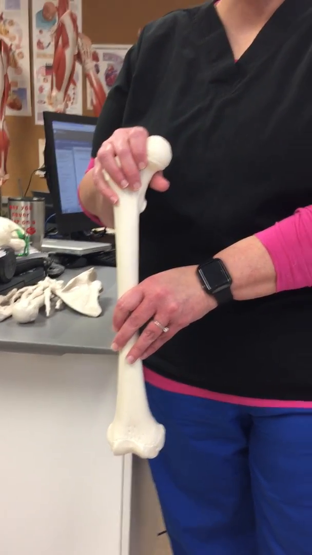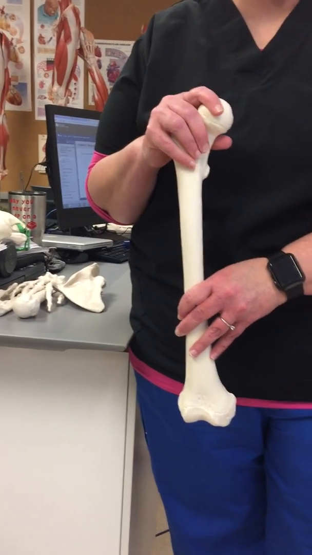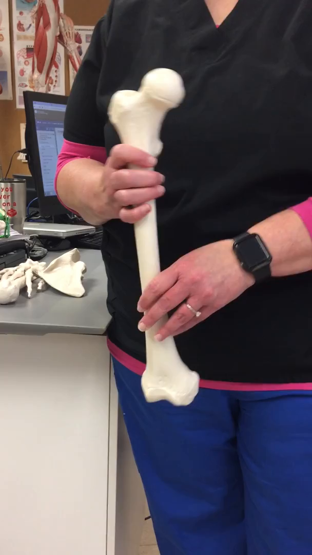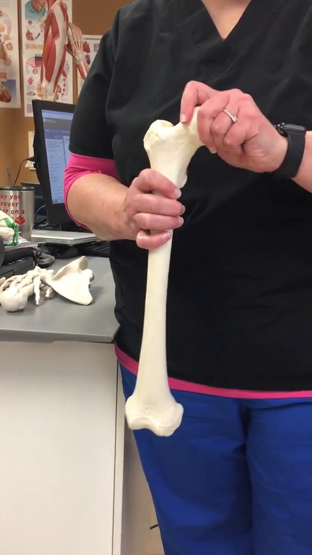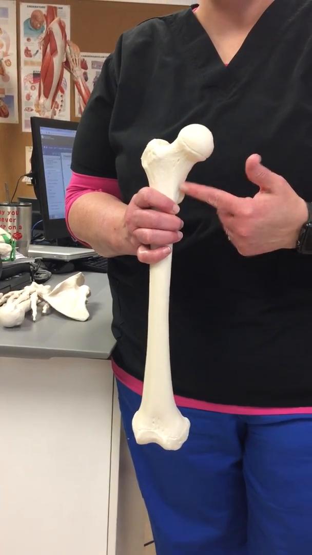So now we're going to do the bones of the lower extremity, and I didn't grab a pelvis, so I'll have to make sure I grab a pelvis and go through a pelvis later, but we're going to start with the femur, okay? So this is the head of the femur. This would be the neck of the femur.